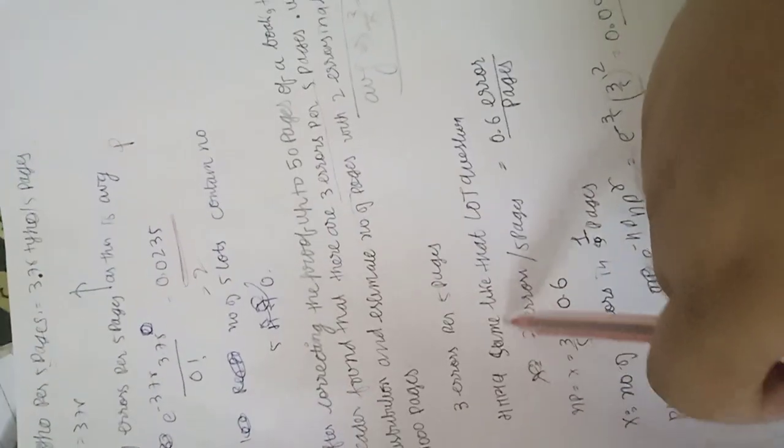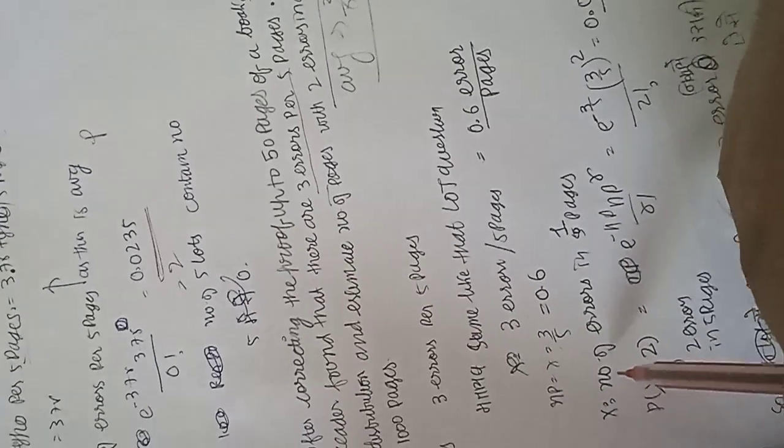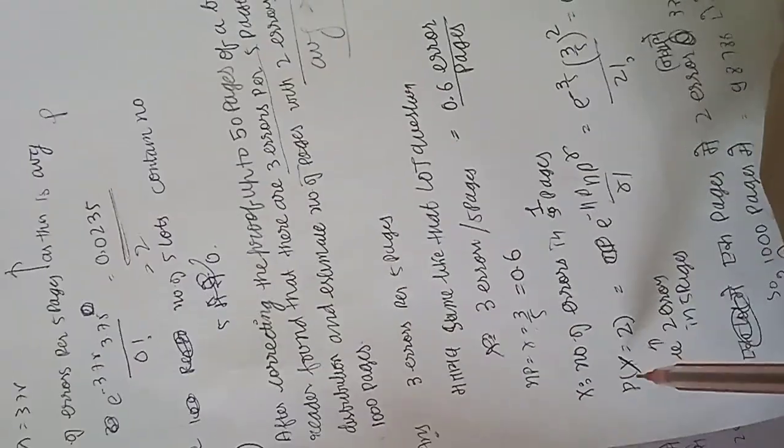Same like that earlier question. 3 errors per 5 pages, that is 0.6 errors per page. Lambda is equal to 0.6. X is the number of errors in one page.